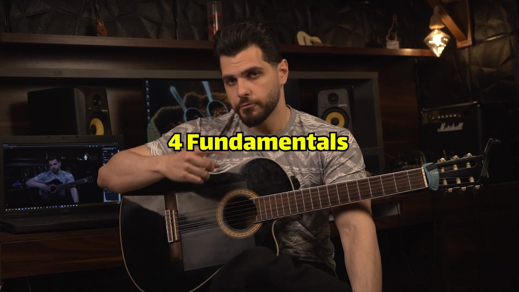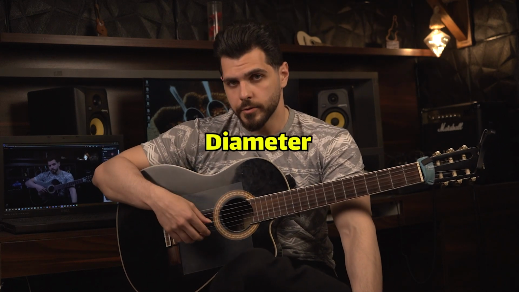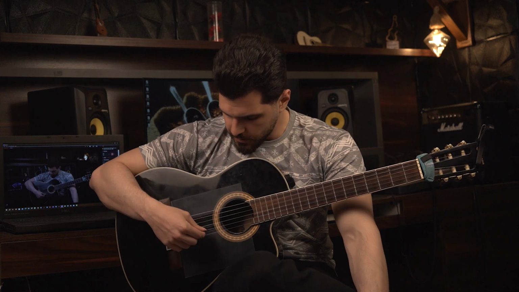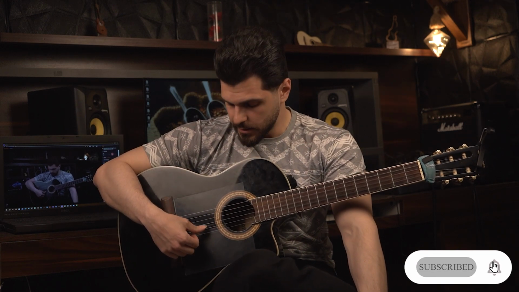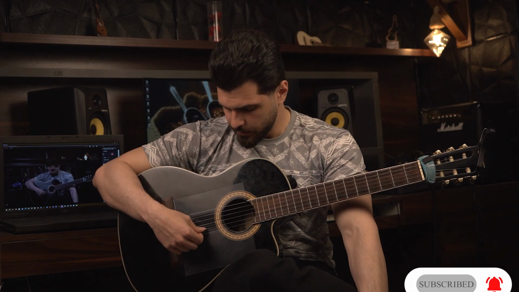Okay, how the sound changes in the guitar. We have 4 fundamentals. The first one: the diameter of the strings. Let's talk about the nylon strings. The first string has the least diameter. Then the second string is a little bit thicker, and the third string is the thickest among the nylon strings. So the thicker the string goes, the bassier the sound gets.